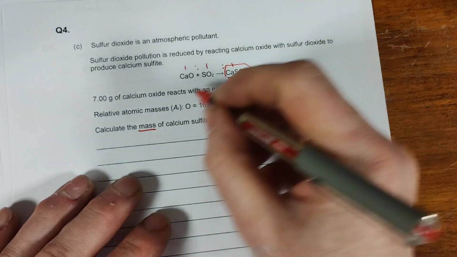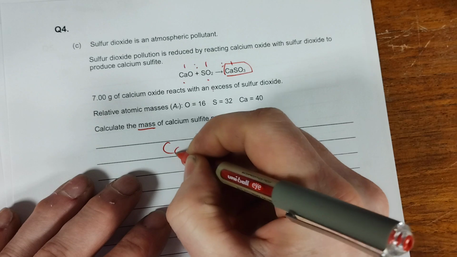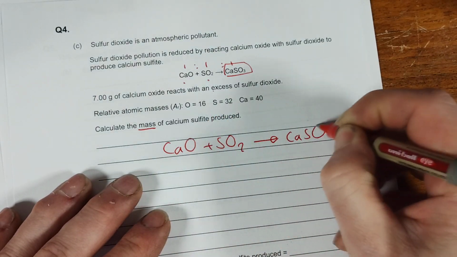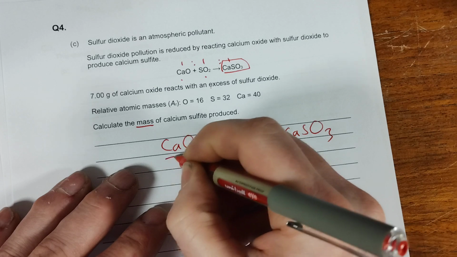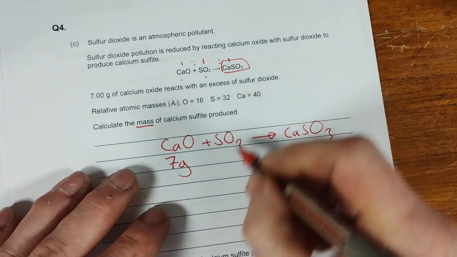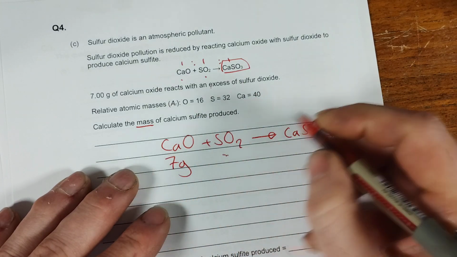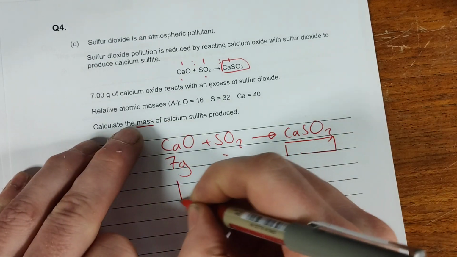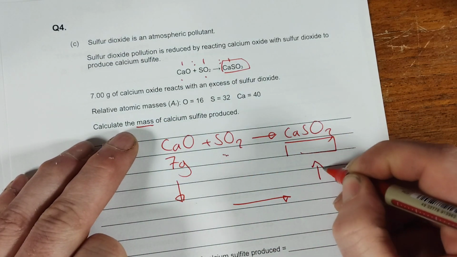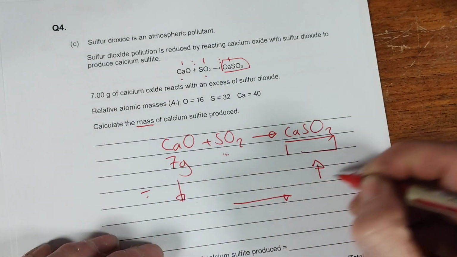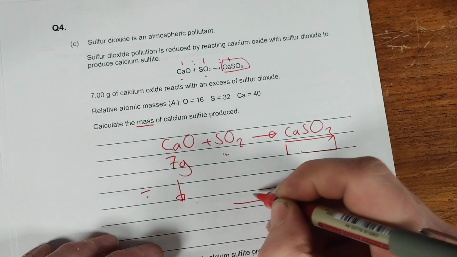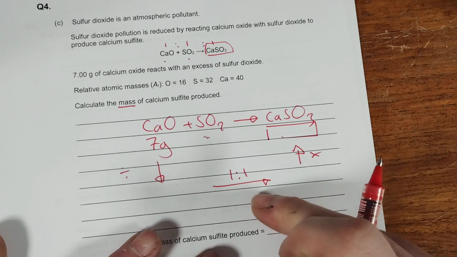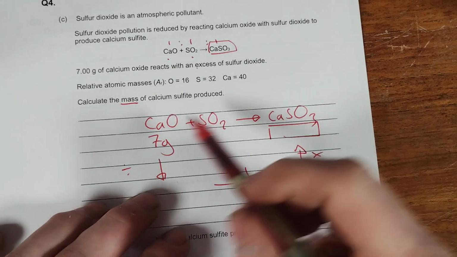Well, that must be this, because that's calcium oxide and that's sulfur dioxide. Alright, straight in. Equation. SO2, CaSO3. 7 grams of calcium oxide, excess of sulfur dioxide, I've got plenty of that. Calculate the mass of calcium sulfite produced. So it's down, it's across, and it's up. Down, divide, up, times. This is a 1 to 1, so that's going to be fairly straightforward. That means a lot of students are going to get this correct in the exam.